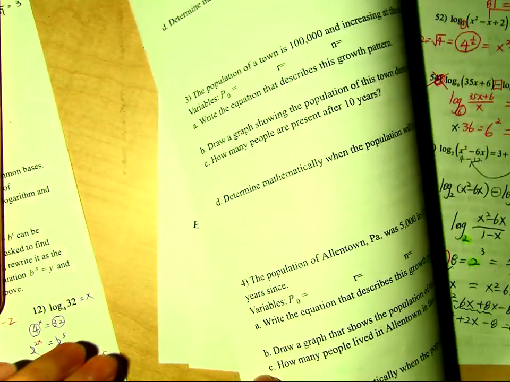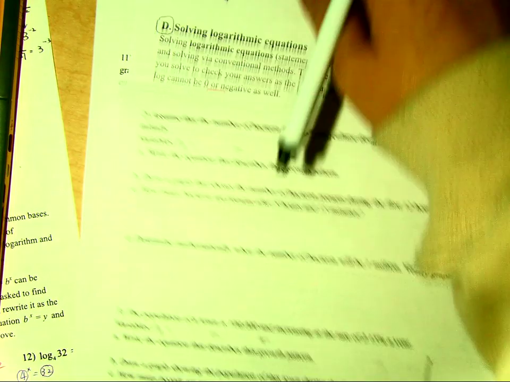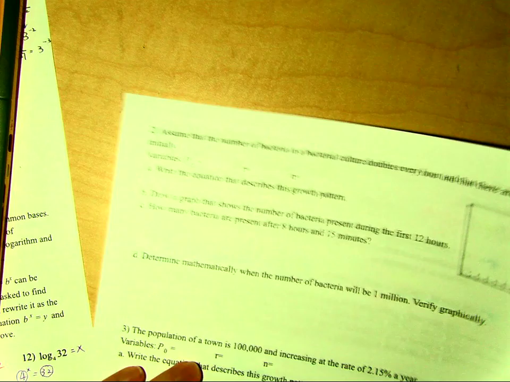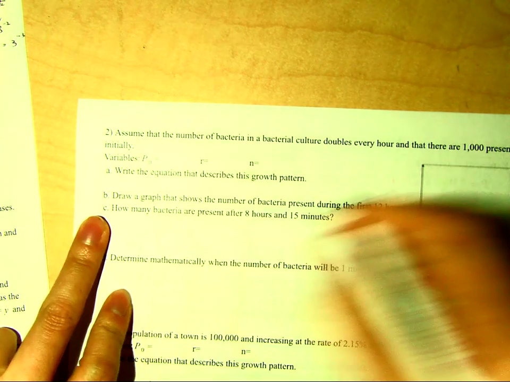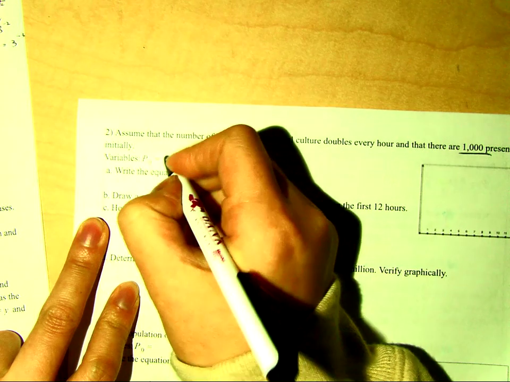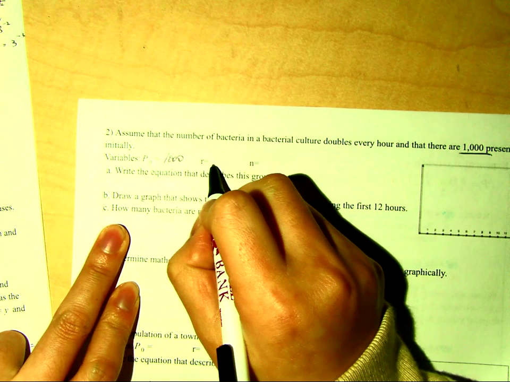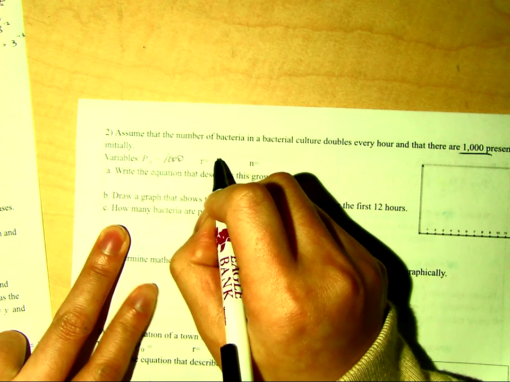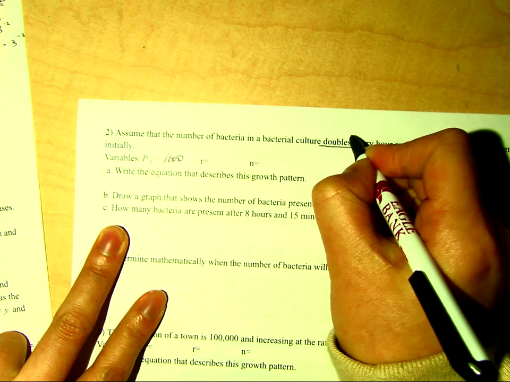And let's try a little bit more. The back page, number 2. Number 2 is a little bit different because we still know the 1,000, okay? And then the R, we don't know the R. The question said the population gets doubled.